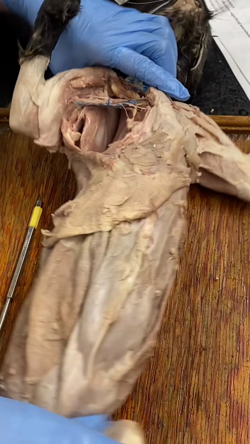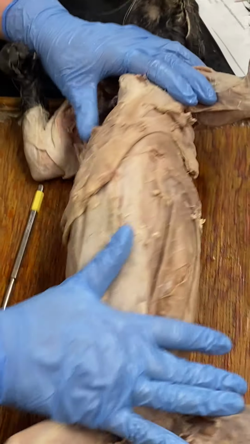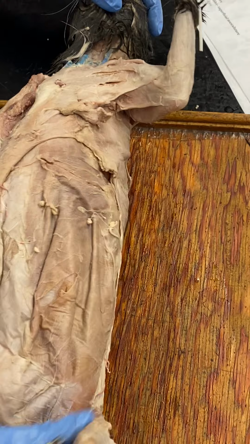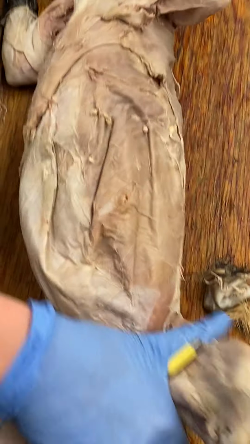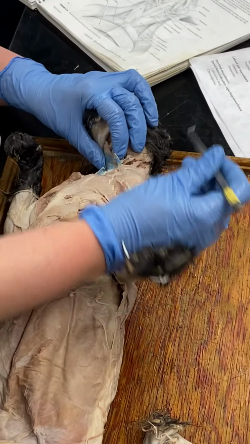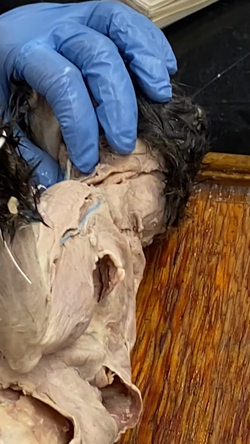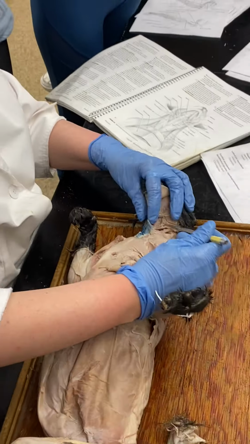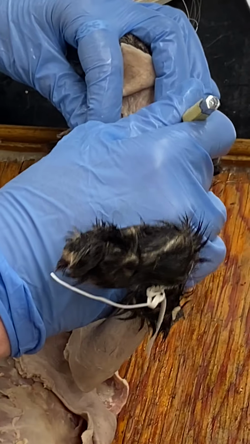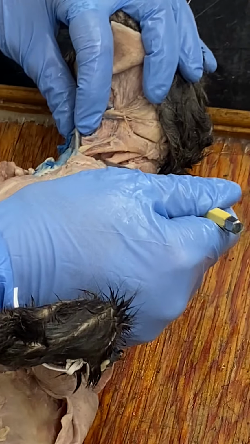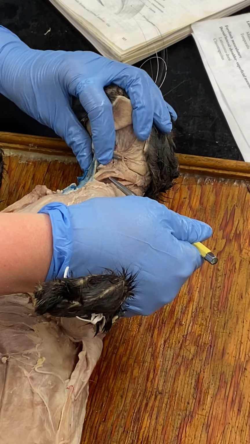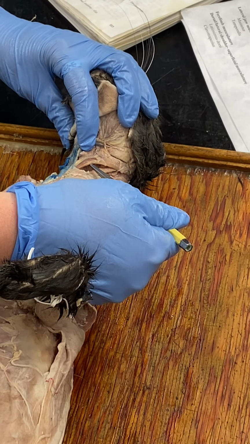Neck and throat. Sternomastoid is kind of at an angle. Okay, from the sternum up to the mastoid process. Here's the skull. So there's sternomastoid right there. See how it's kind of running at an angle? Sternomastoid.